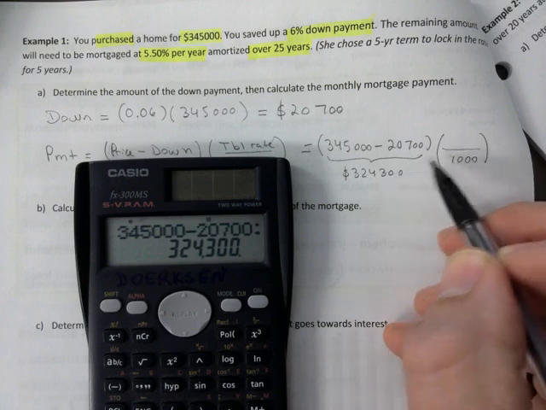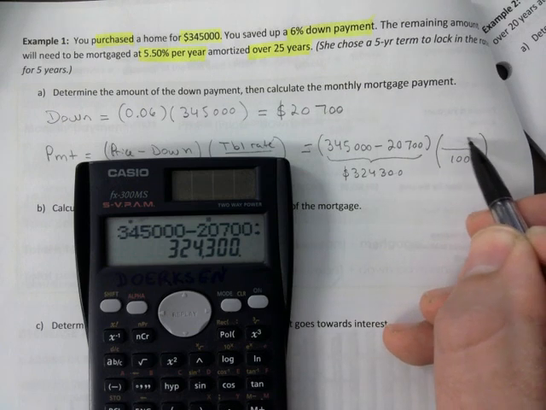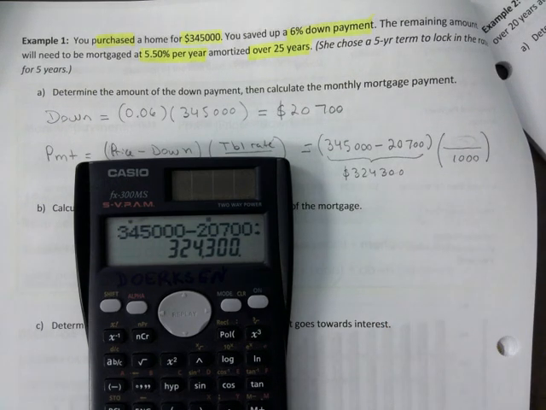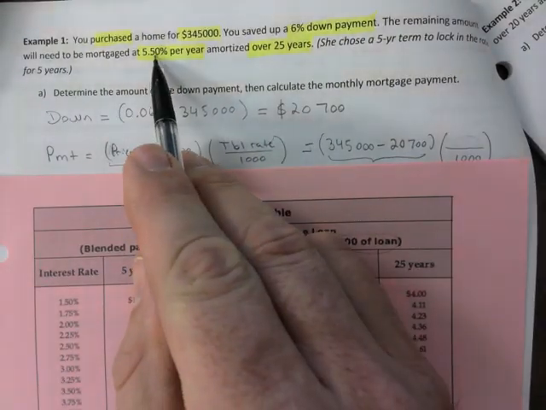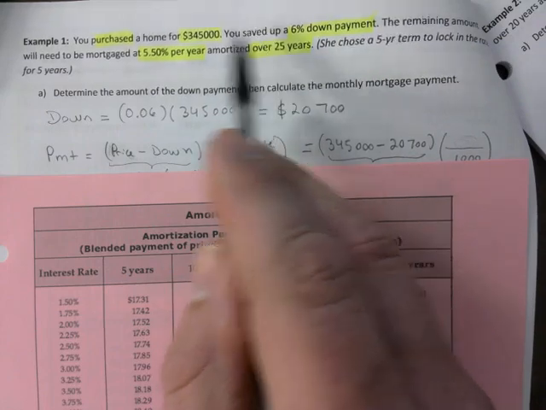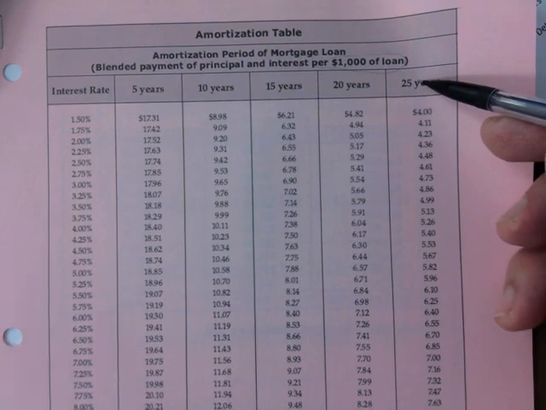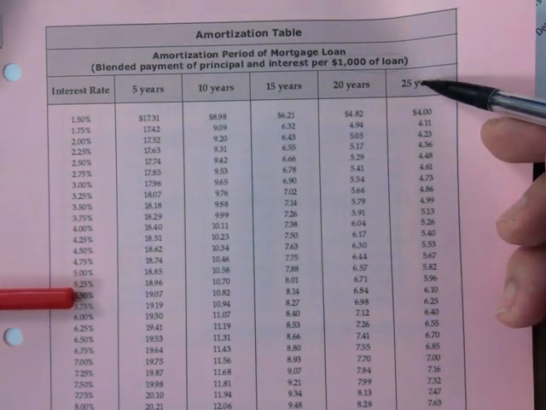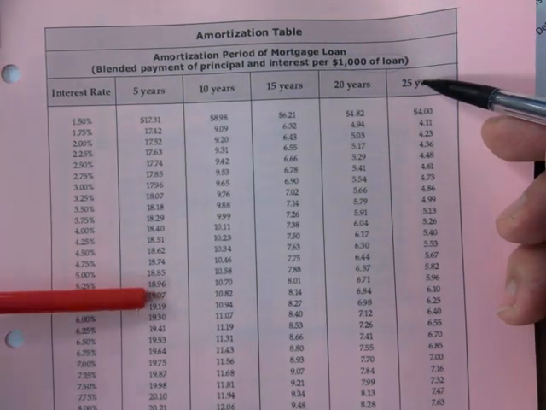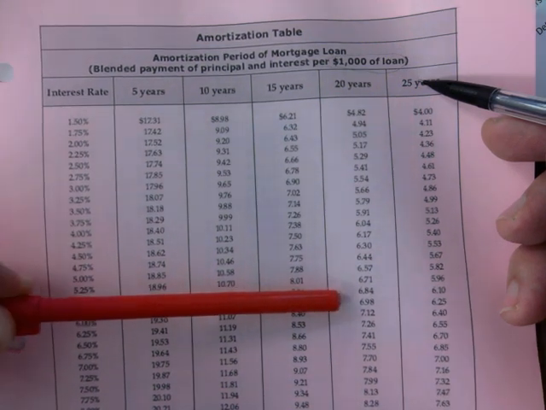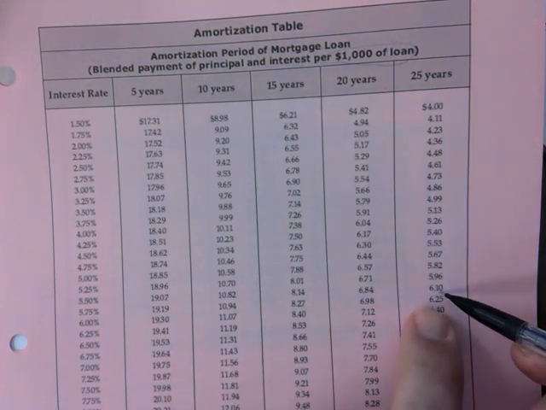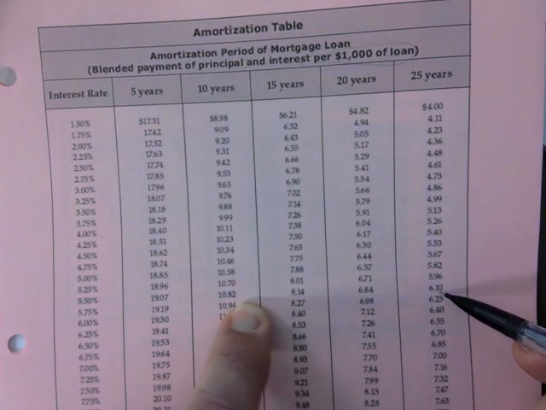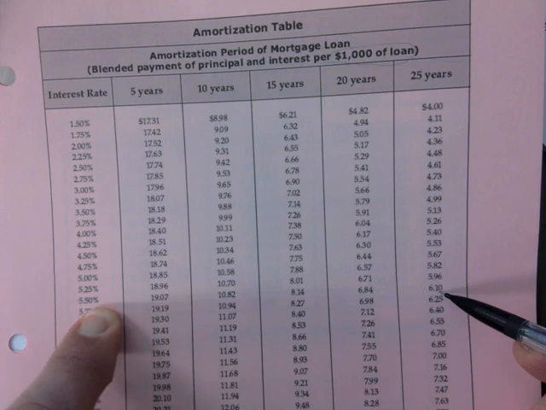Now we need to figure out this part right here, that table rate. Take your pink table real quick, and we're going to match 5.5% over 25 years. You match those two numbers. So 25 years is right here. 5.5 is right here. And then you just go across and down. 6.1. I'm just going to double check. Yeah.